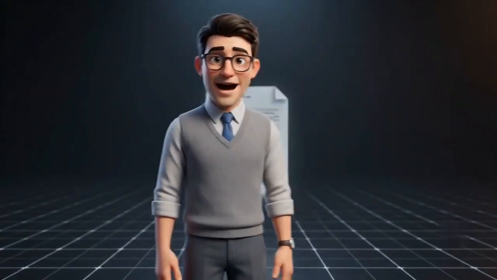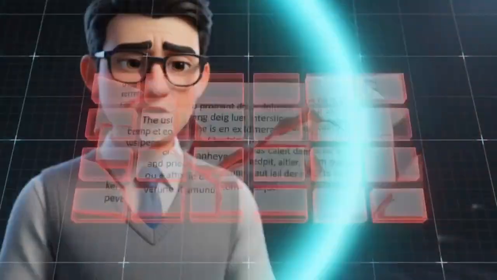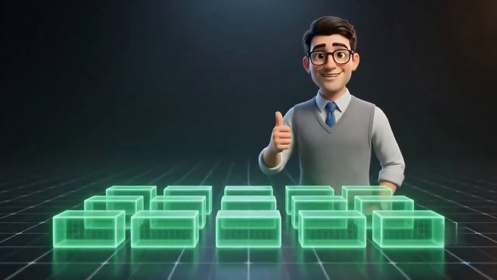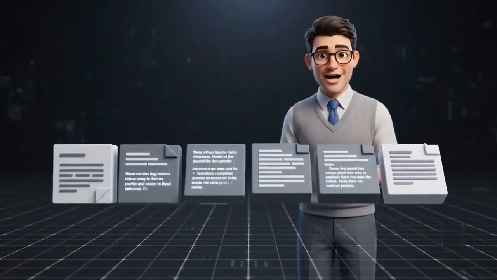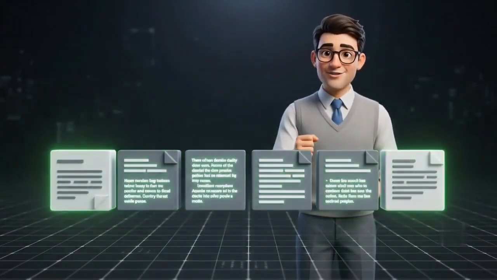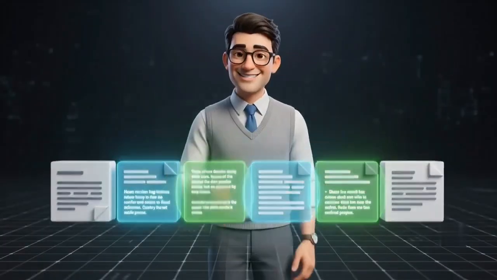Problem 1, bad chunking. Split your documents mid-sentence or too big, and each chunk is meaningless. Garbage chunks in, garbage context out. The fix? Chunk by meaning, not by character count. Keep whole ideas together, add a little overlap so context isn't lost at the edges. Better chunks, instantly better answers.